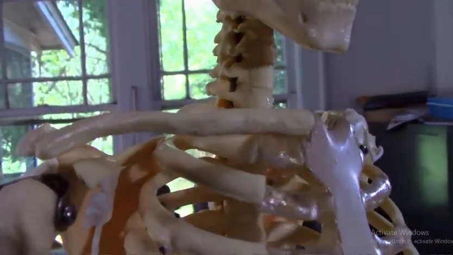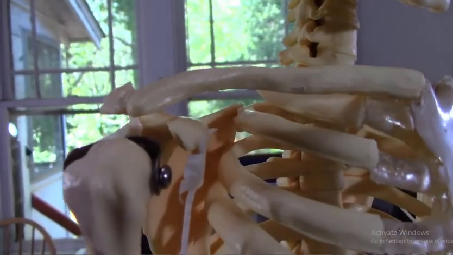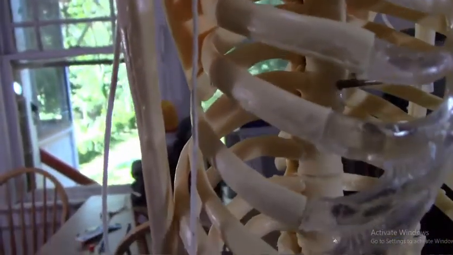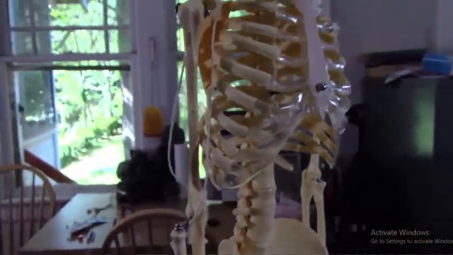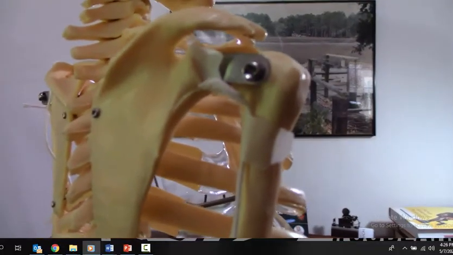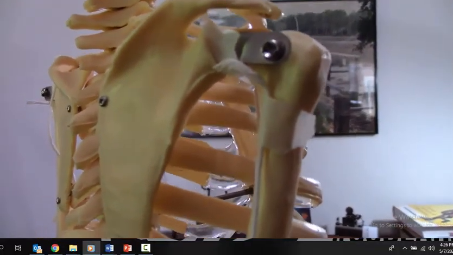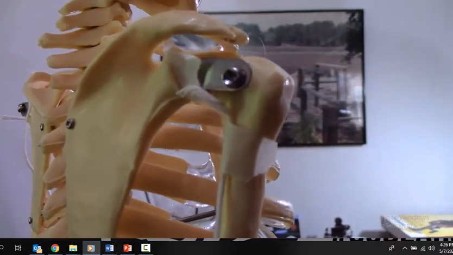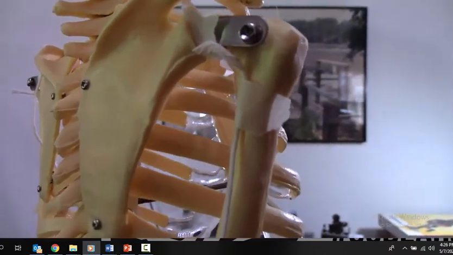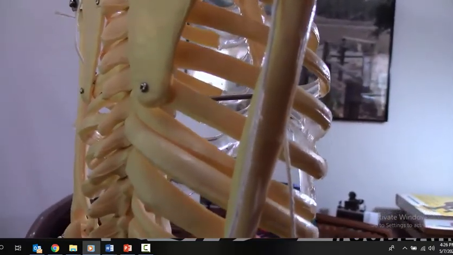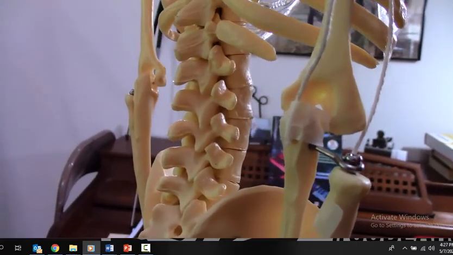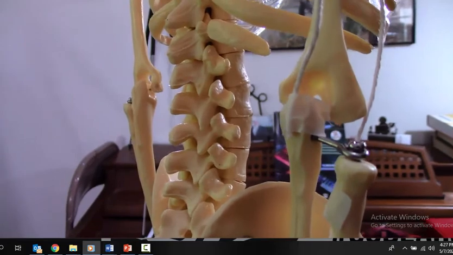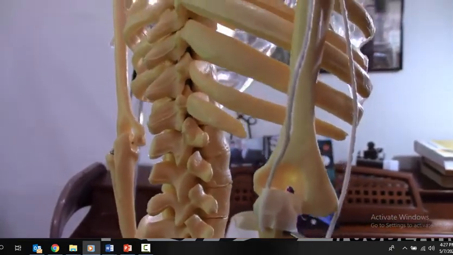Okay, that's muscle number 1. Originates on the coracoid process of the scapula and inserts on the radial tuberosity of the radius. It's the inferior margin of the glenoid fossa, inferior margin, and the posterior humerus, and it inserts down on the ulnar process of the ulna, the ulnar process of the ulna.